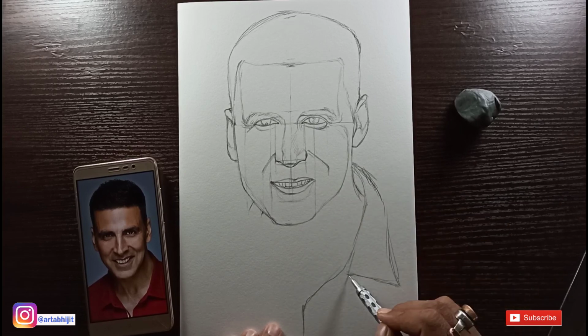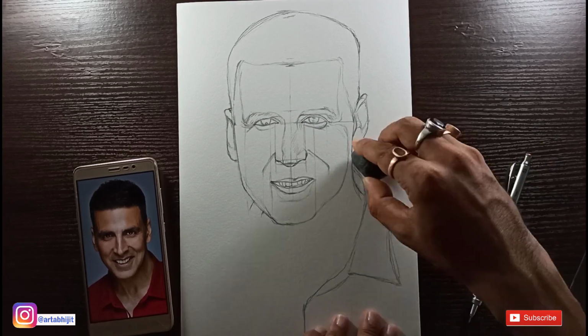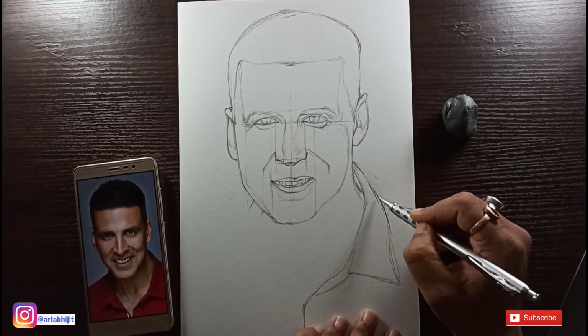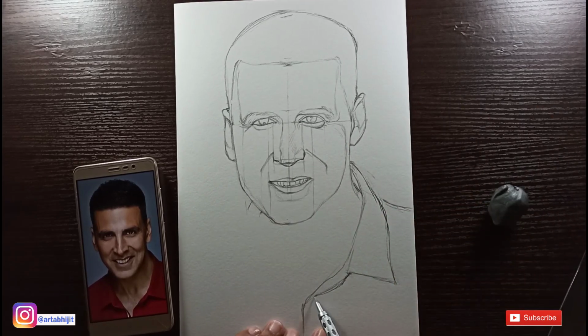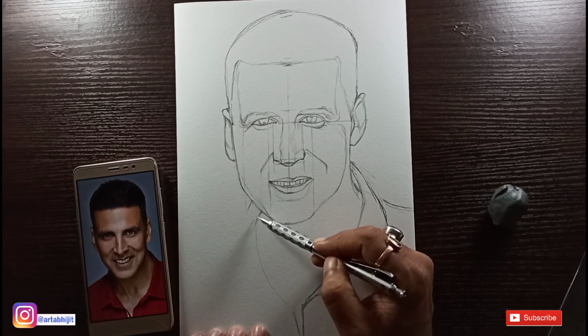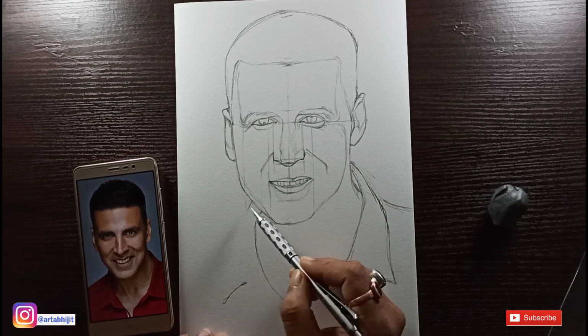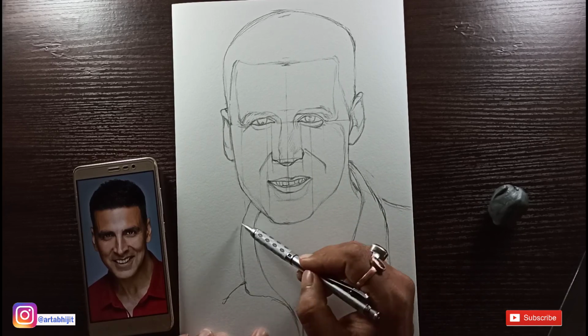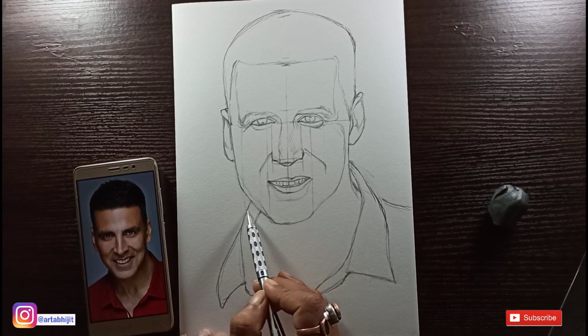Now I draw the shirt part. Carefully see the picture and try to copy it as it is shown on the picture. Friends, as you can see here, the Akshay Kumar outline drawing is ready for shading.